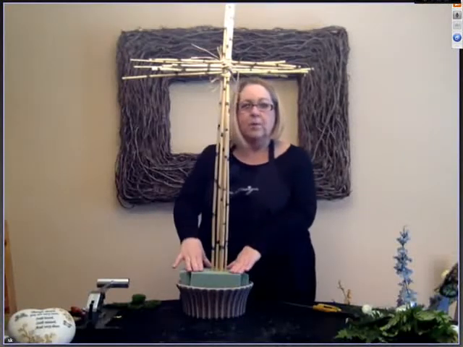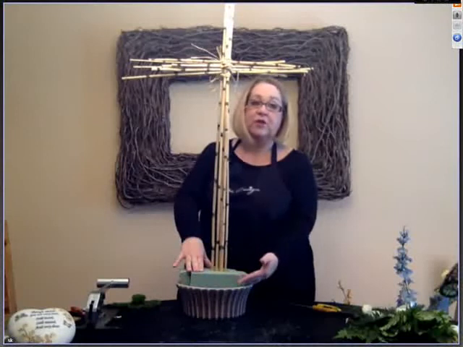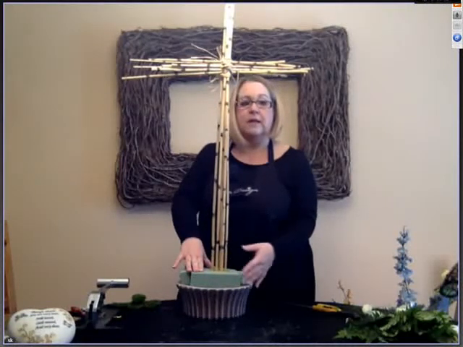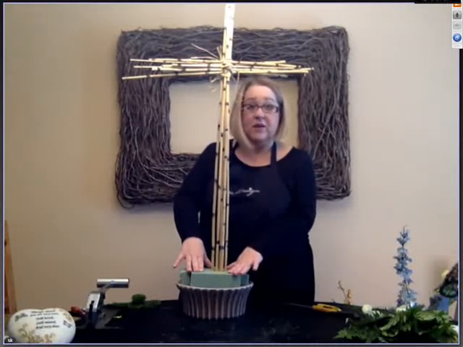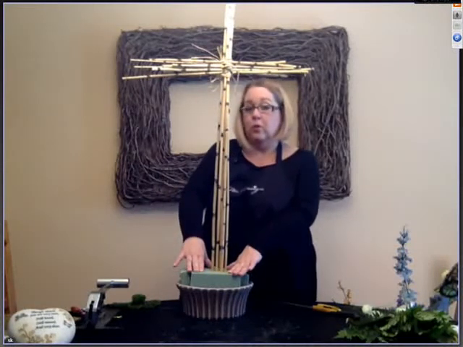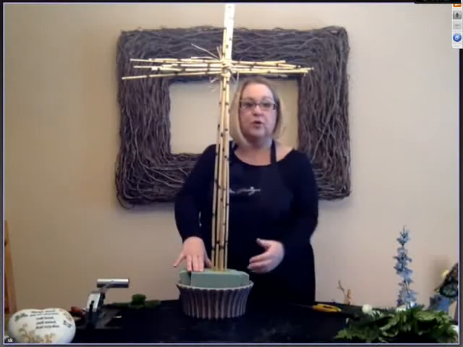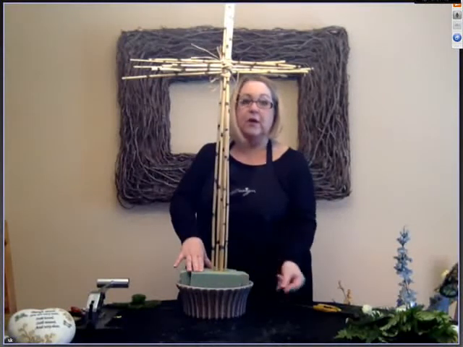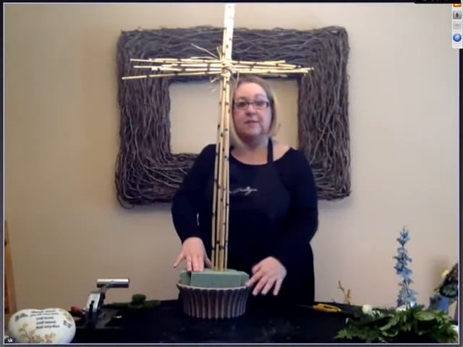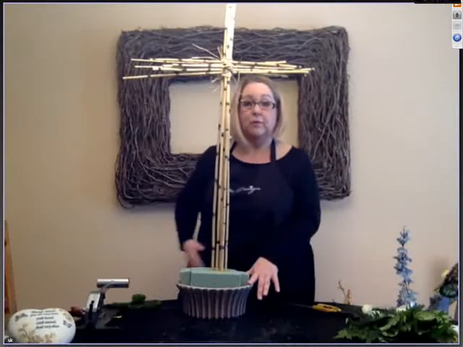So I've put my foam in, and this time, of course, I've glued it in because it is permanent botanicals I'm using in dry foam. You could glue in your wet foam before you wet it. You could go ahead and glue it into your container. If you're going to do that, because this is a keepsake container, it's a nice container.